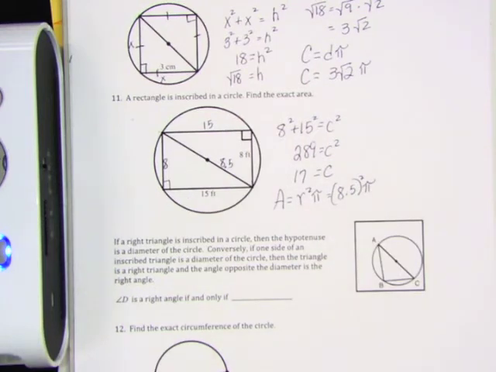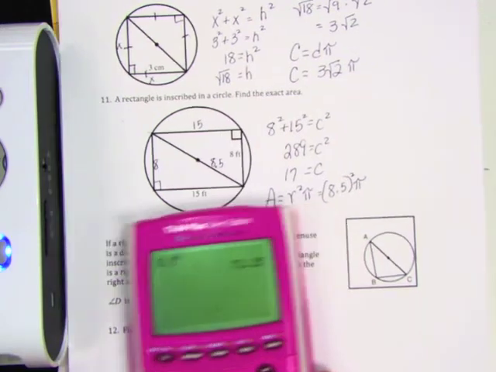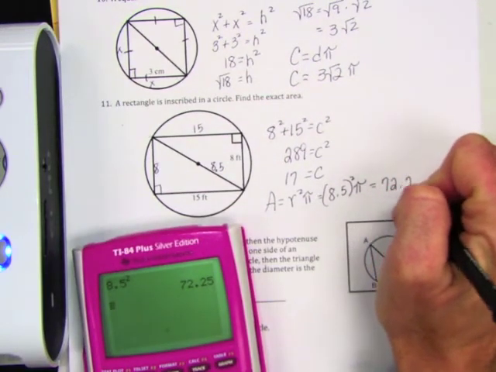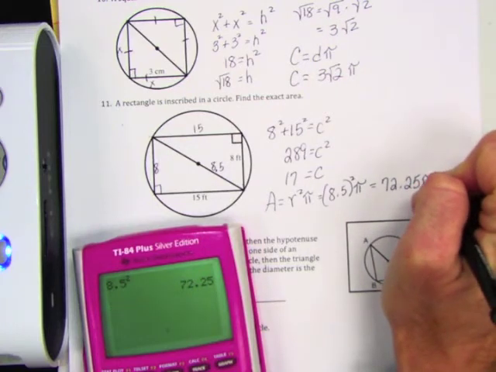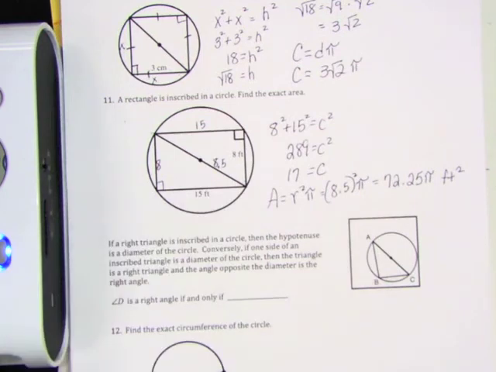And so we're going to come to our calculator, and we're going to go 8.5 squared, which is 72.25, and then I'm going to leave pi in my answer, 72.25 pi feet squared. And that is the exact area of that circle.